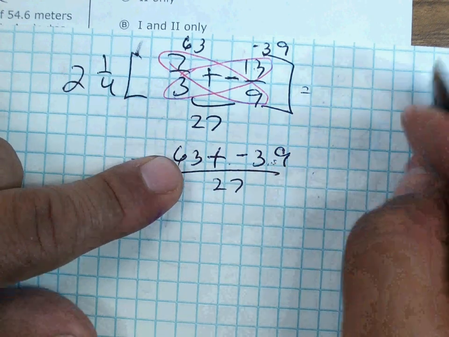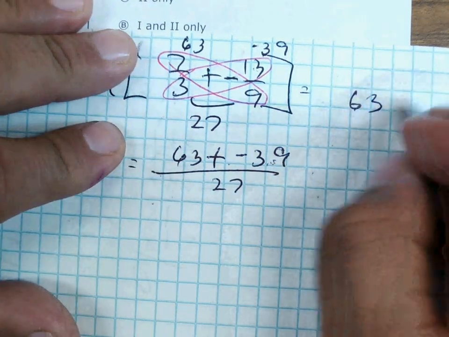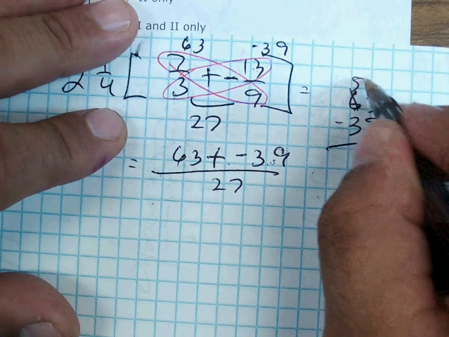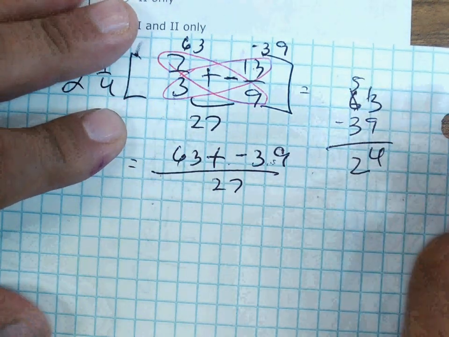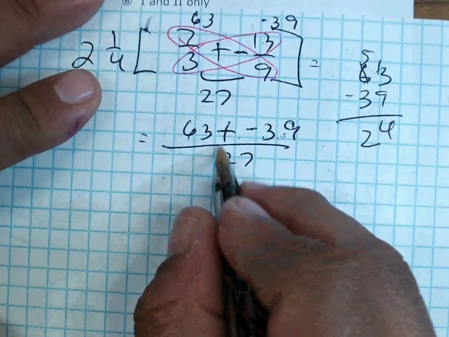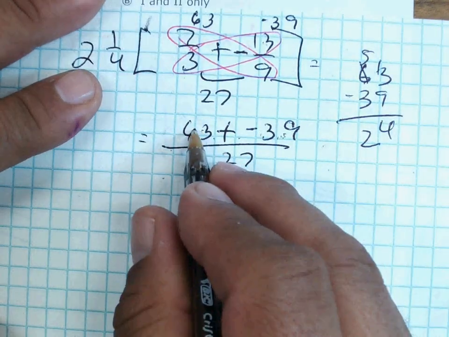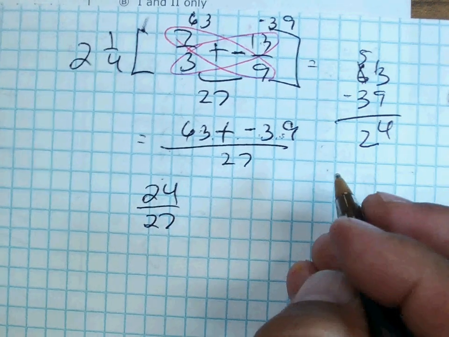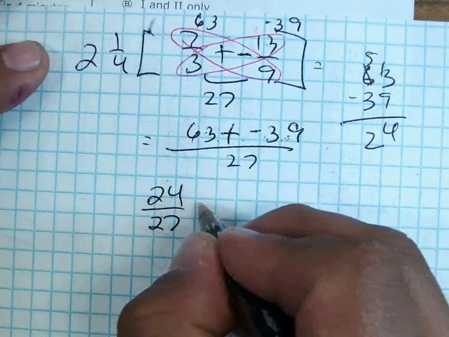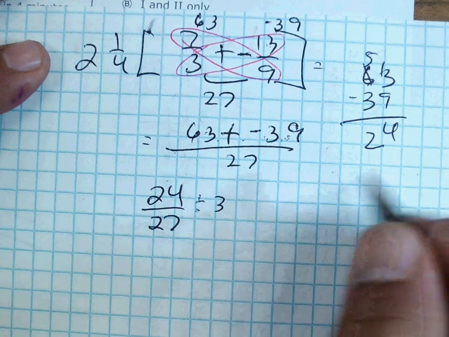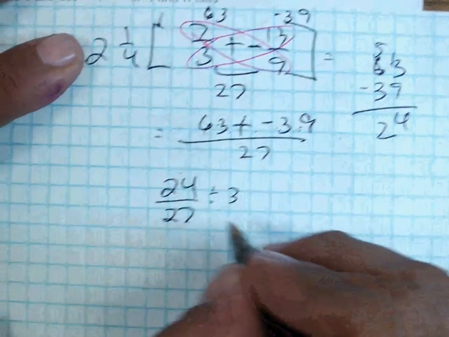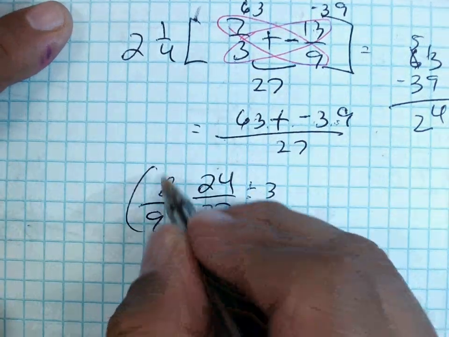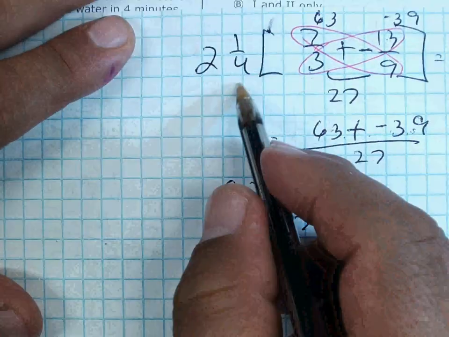And so 63, same sign add, different sign subtract, so we have 63 minus 39. Okay, we regroup. This gives me 24. And it's positive because the 63 is further away from 0. And so we're going to put 24 over 27. Okay, we can simplify that by 3, and that gives me 8 over 9. And so now 8 over 9, we're going to multiply it to the 2 1/4.